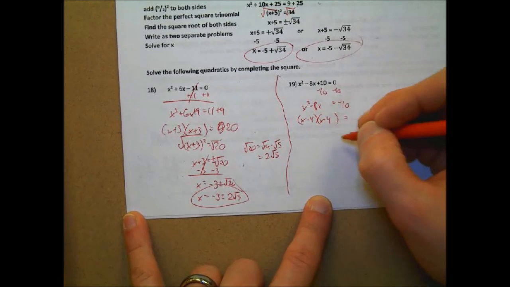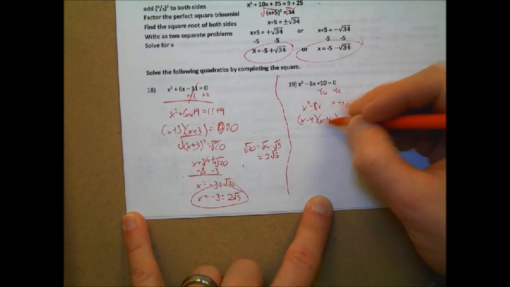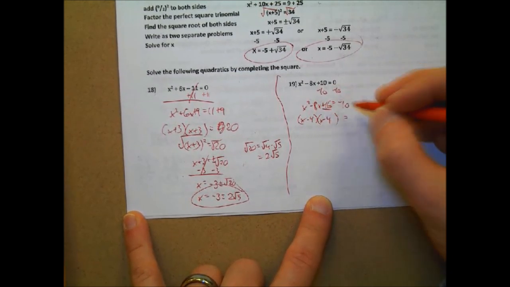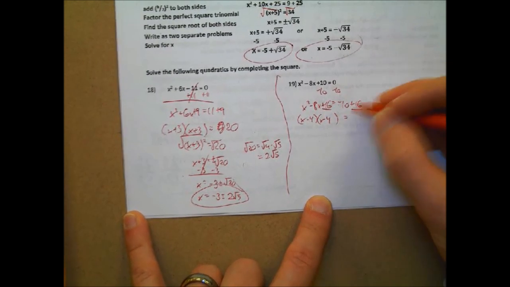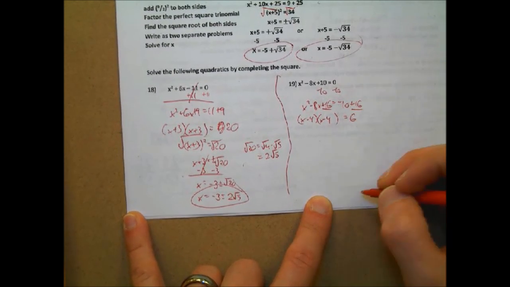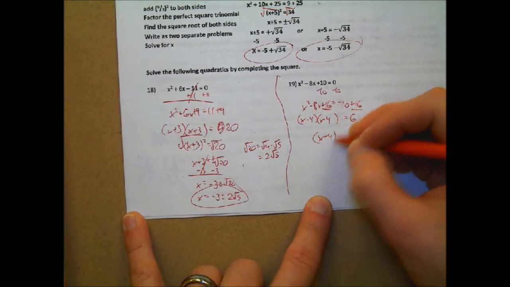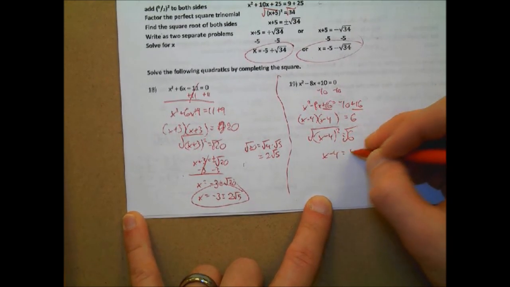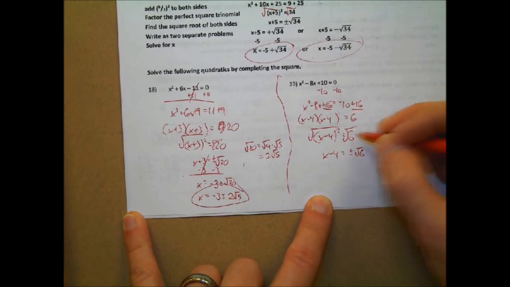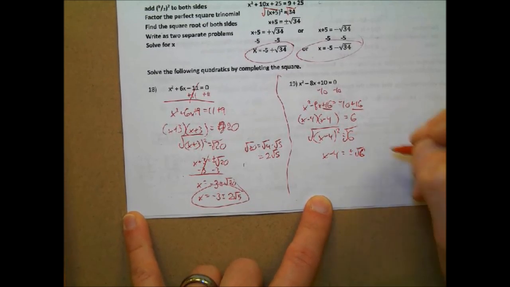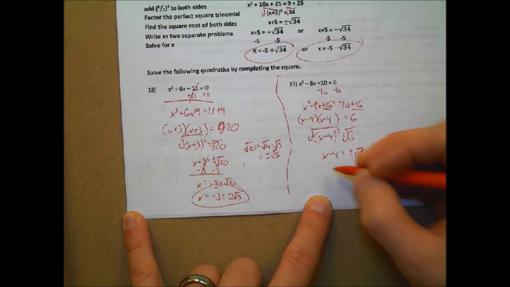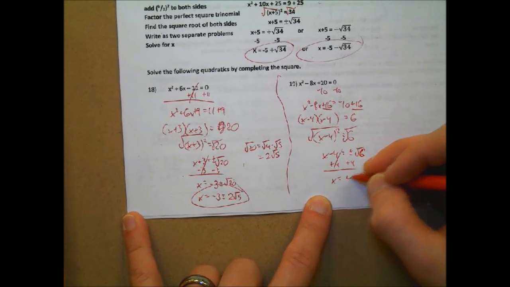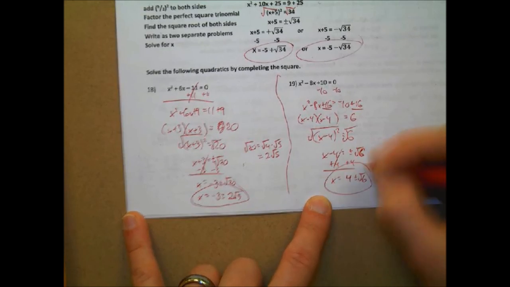Now square root, plus or minus root 6. 6 is not a perfect square, and it doesn't divide by any perfect squares, so we just leave it that way. We'll add 4 to both sides. I get x equals 4 plus or minus the square root of 6. And that's our answer.